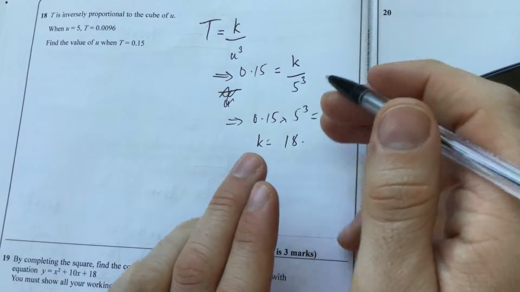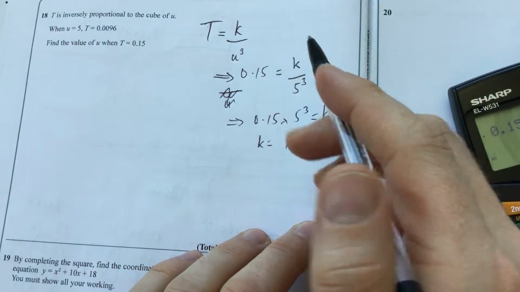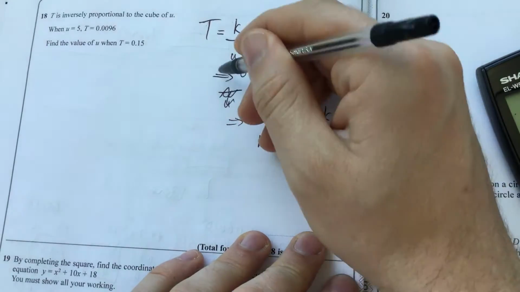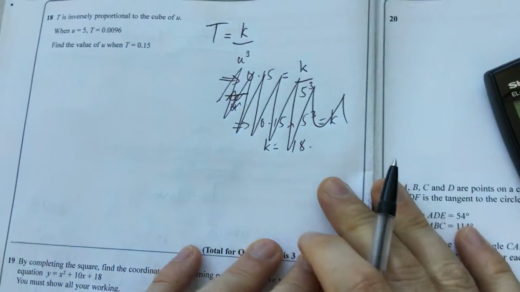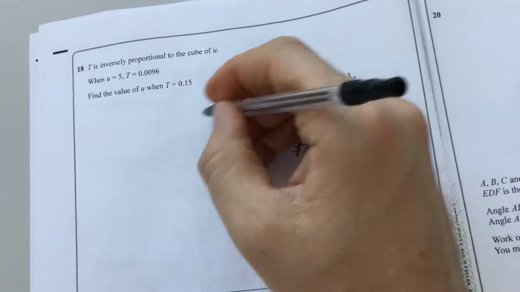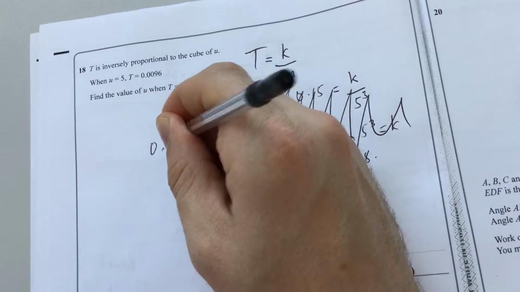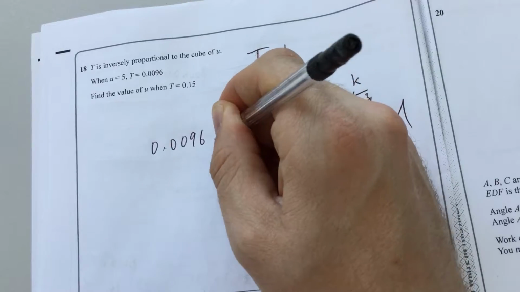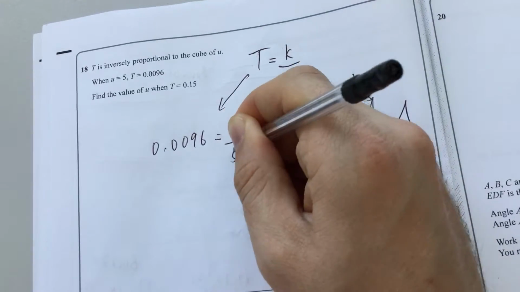Oh, I need to read the question. Okay. I'm just going to leave this mistake in. You just have to see what it's like. Okay. So read the question. I read that question wrong. So it's actually 0.096 equals k over 5 cubed.